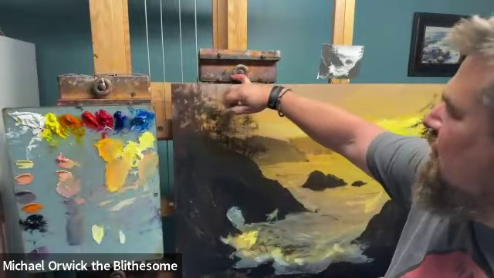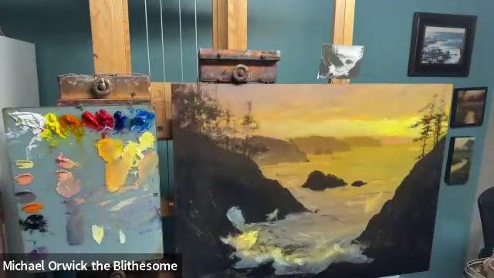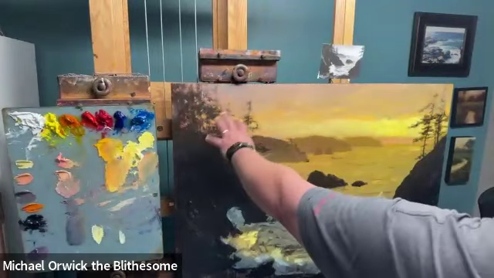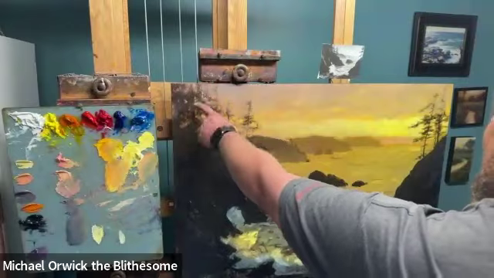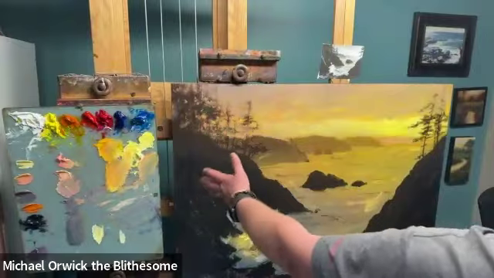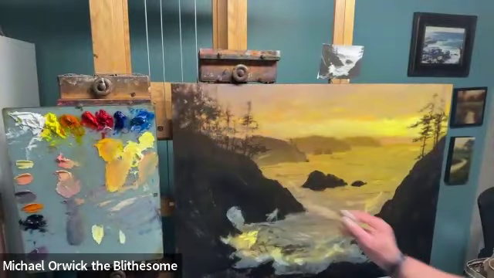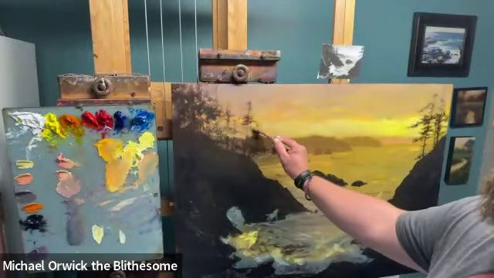And what I do like about having that acrylic underpainting is even though I'm blurring all this out and squishing it down, I'm going to come back in and paint these trees back. But it's like having my drawing that I can see.